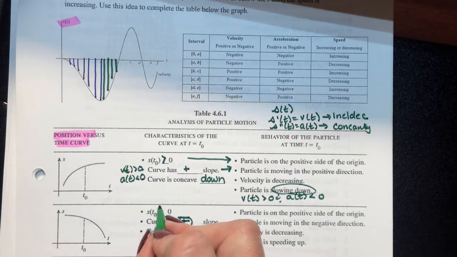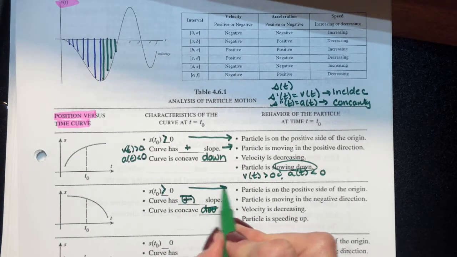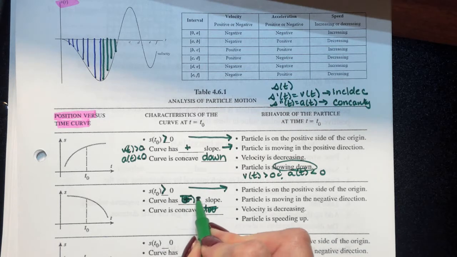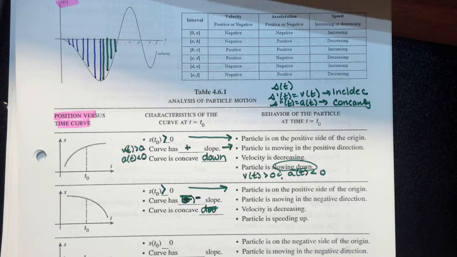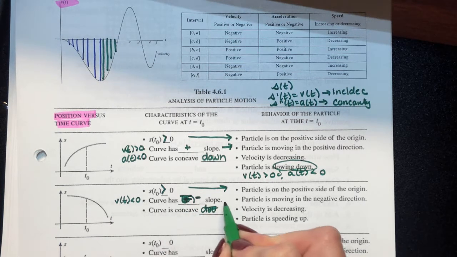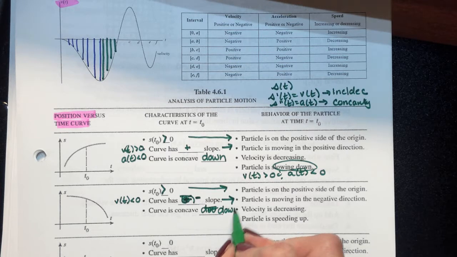Looking at the second one, the position is still greater than 0 because notice you're still on the positive side of the origin. However, notice your curve has a negative slope. It's decreasing. So that tells me that my v of t is less than 0. So the particle is moving in the negative direction. Notice your curve is concave down.